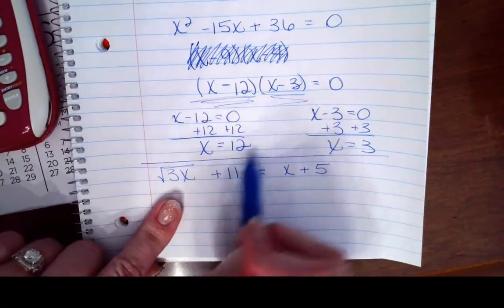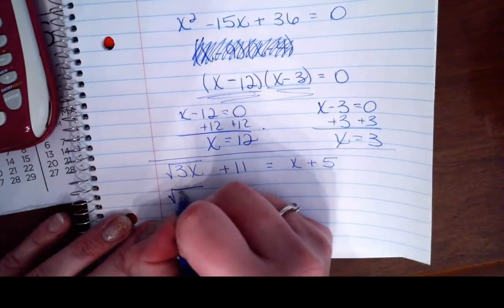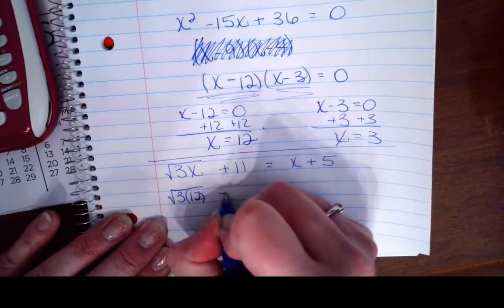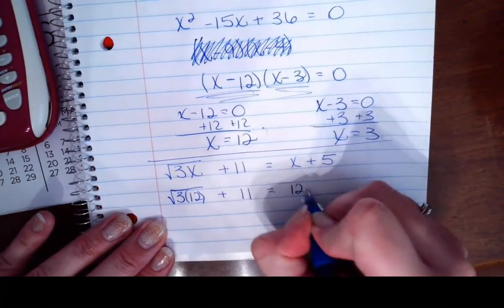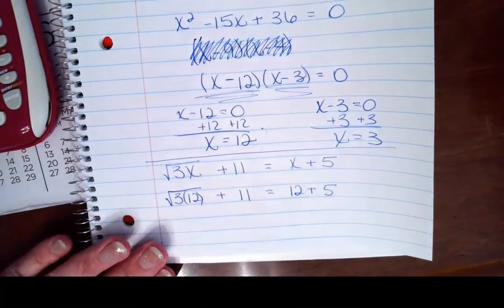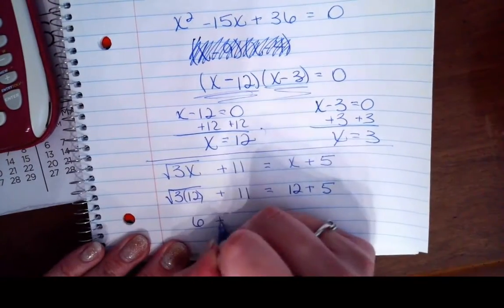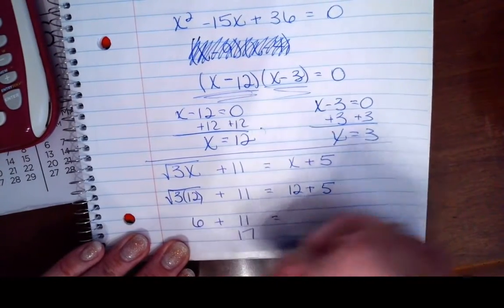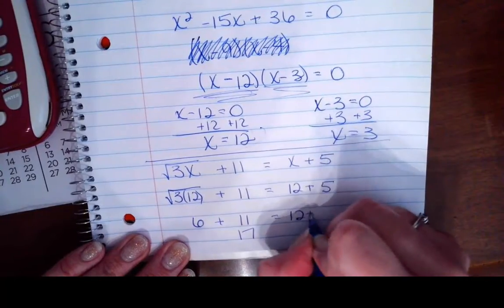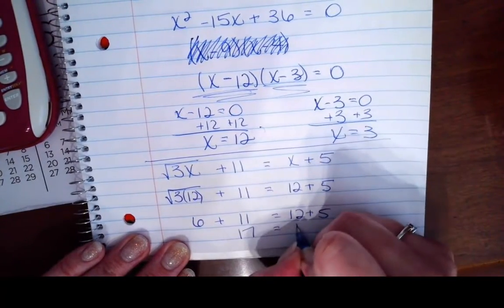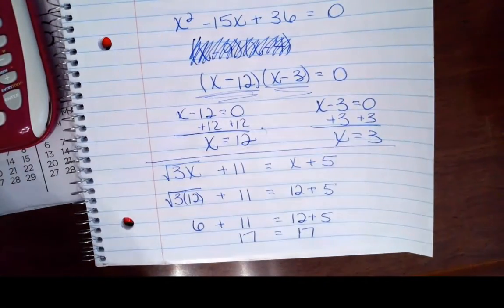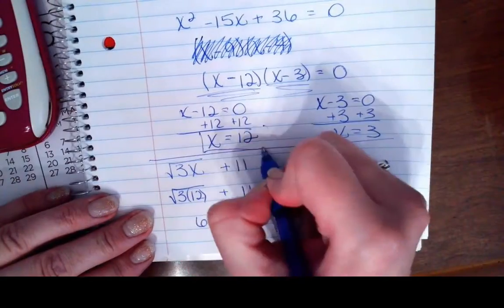So I'm going to try 12 first. That gives me the square root of 3 times 12 plus 11 equals 12 plus 5. So this is the square root of 36, which is 6, plus 11 is 17, and 12 plus 5 is 17. So I like 12. 12 worked. So 12 is one of my answers.